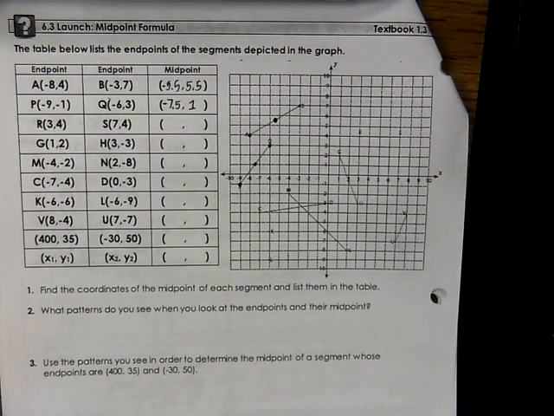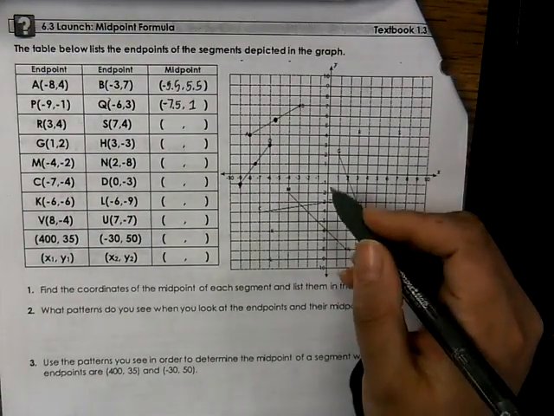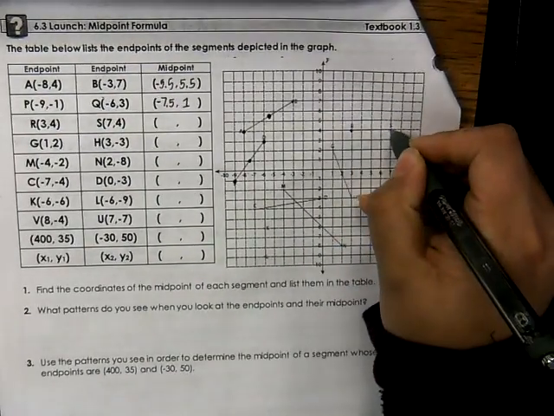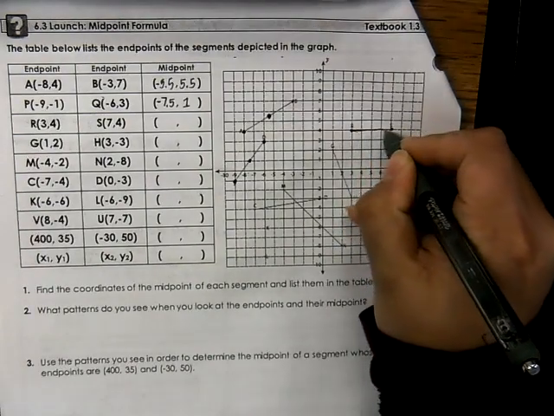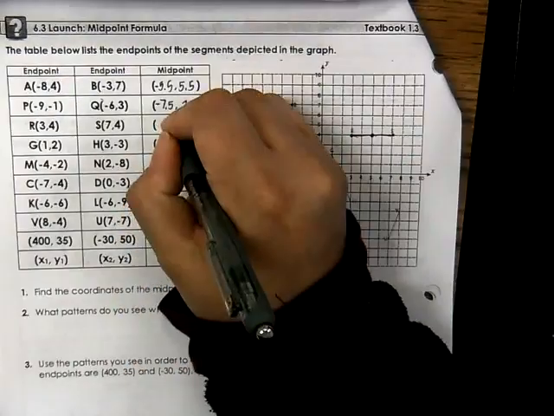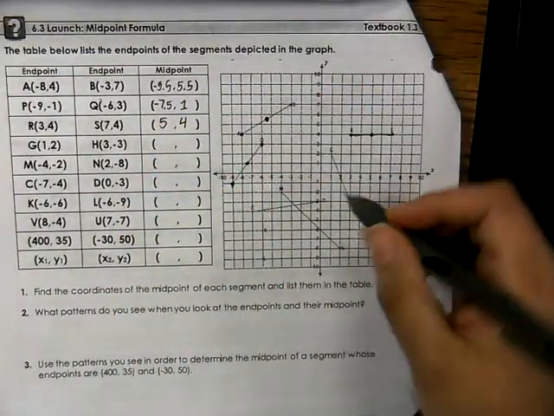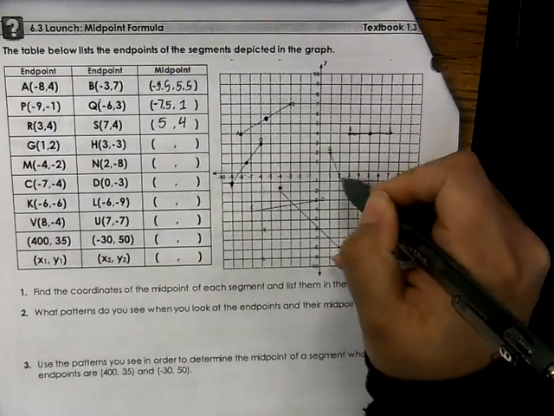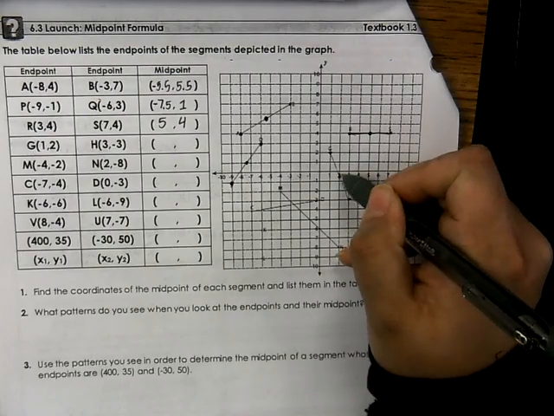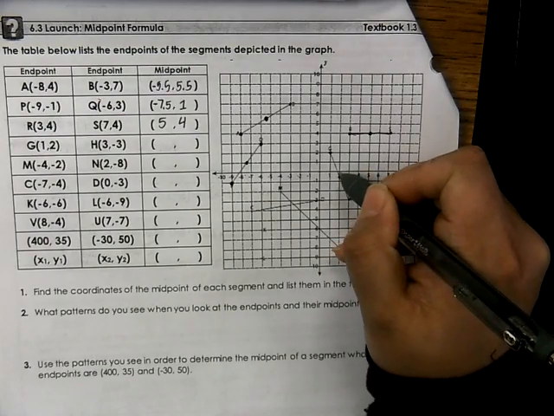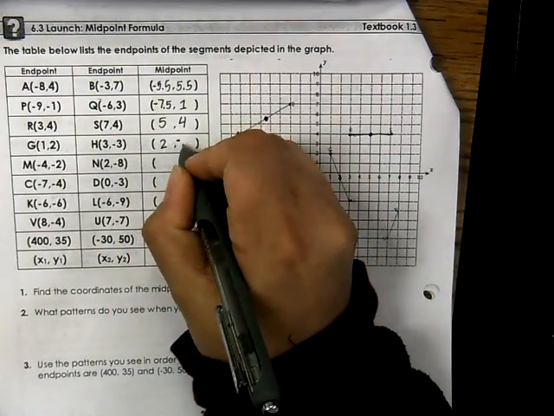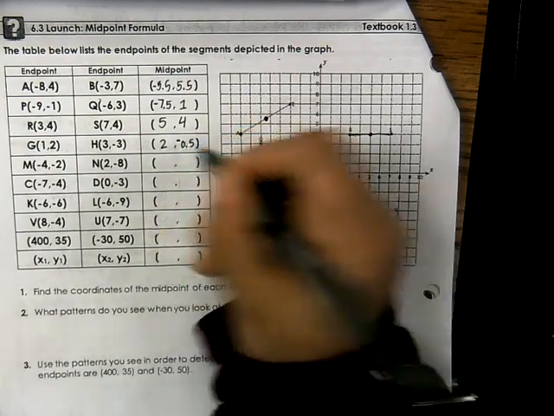Then we have the next one. It says R to S. So R is 3, 4 right up here. And S is 7, 4. So it's just a horizontal line like this. And halfway looks pretty easy to find, which is 5, 4. And we're going to keep going. G to H. Halfway looks like right here, which again is going to be in the middle of going down. So this looks like 2, -0.5, and it is a 0 in front of the decimal.